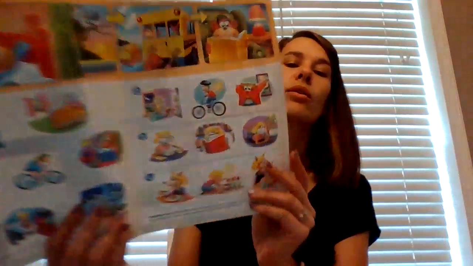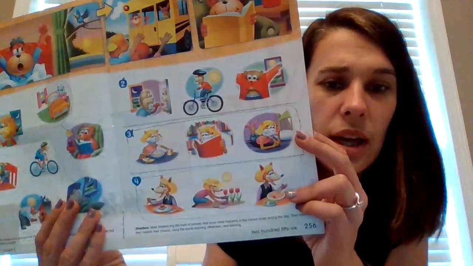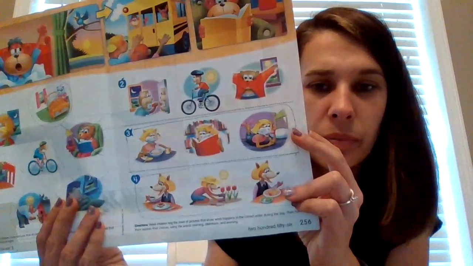And number 4. My friend's having some toast for breakfast. She goes outside. She's working in her garden. And then for supper that night, she's having spaghetti. So are those events in order based on the order of the day? Yes, they are. In the morning, she had toast. In the afternoon, she went out and worked in her garden. And then in the evening, she had spaghetti for dinner. So your paper should look like this. Number 3 and number 4 are circled all the way around those boxes.